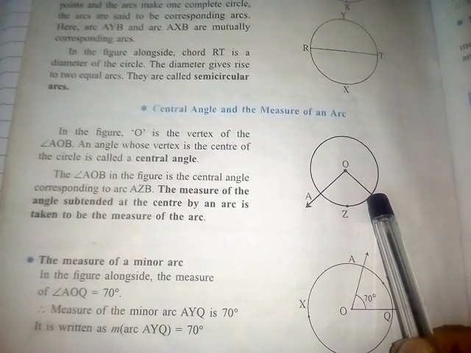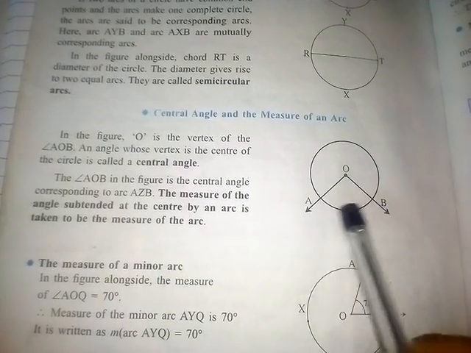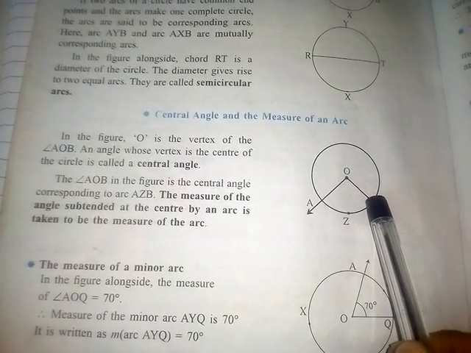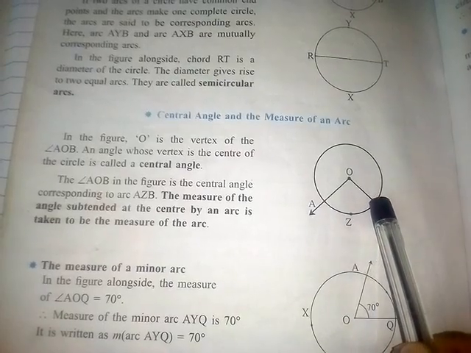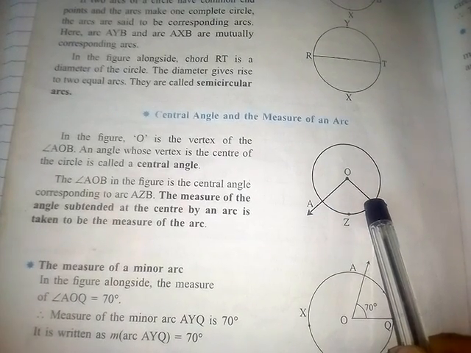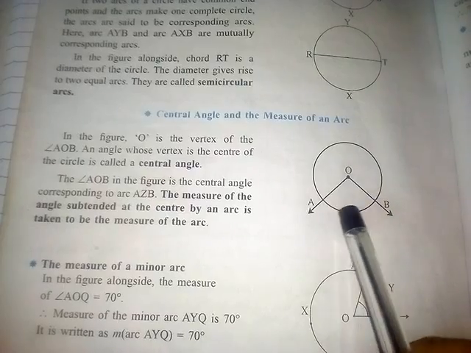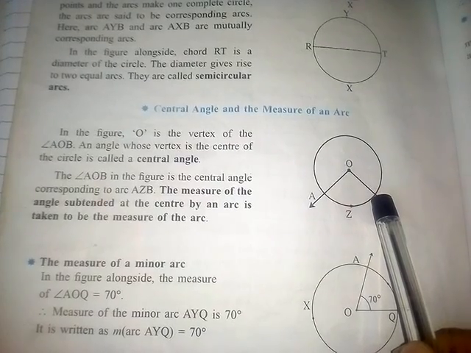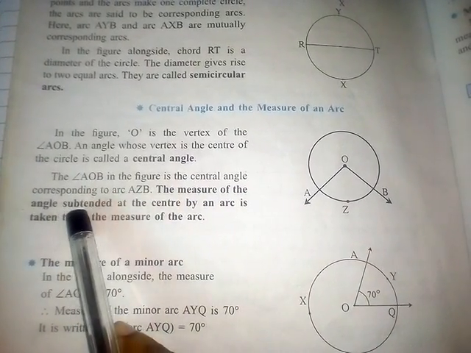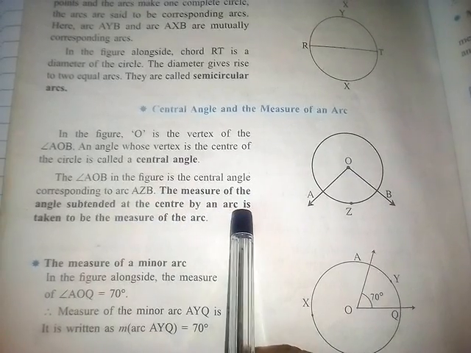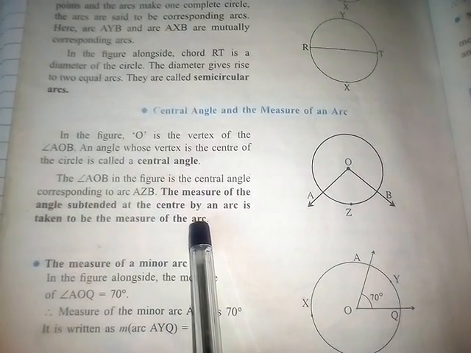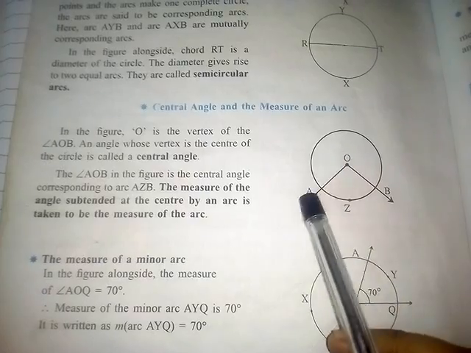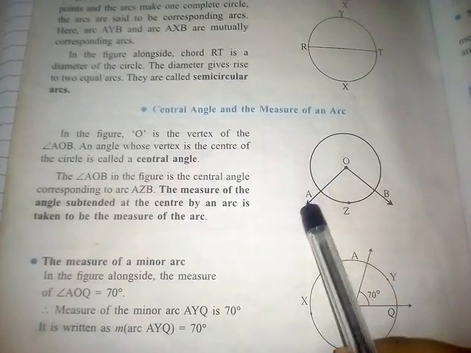Okay. Yesterday we studied minor arc, major arc and semicircular arc. Now this arc AZB belongs to minor arc. It is the small part of a circular arc. Now the small part of circle, when you draw this, it is minor arc. Okay. The measure of the angle subtended at the center by an arc is taken to be the measure of the arc. Okay. This I already explained you here. When you join these two rays on vertex O, it forms a central angle.